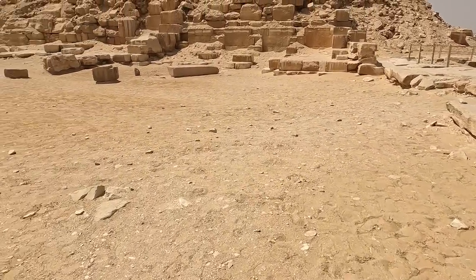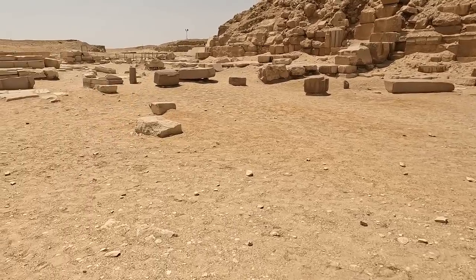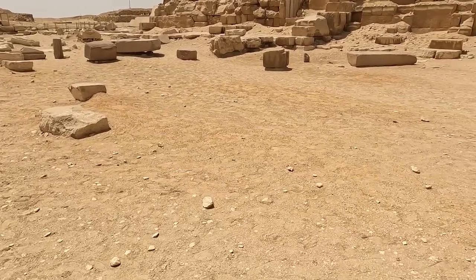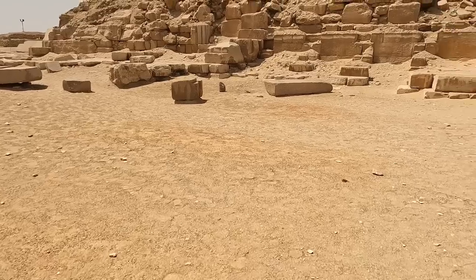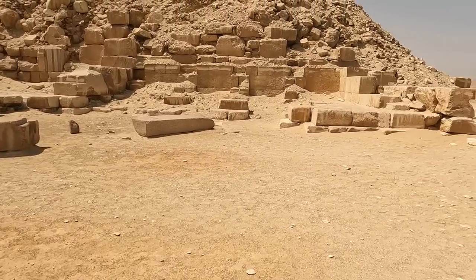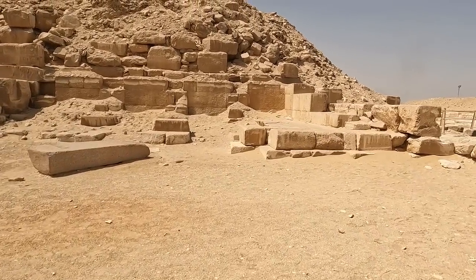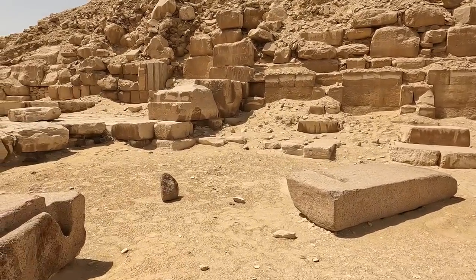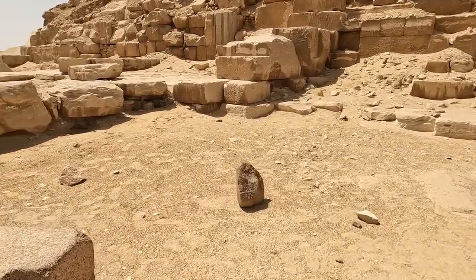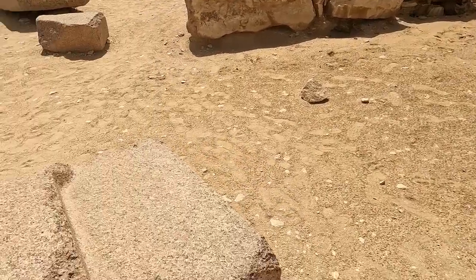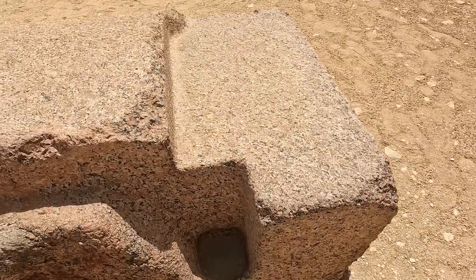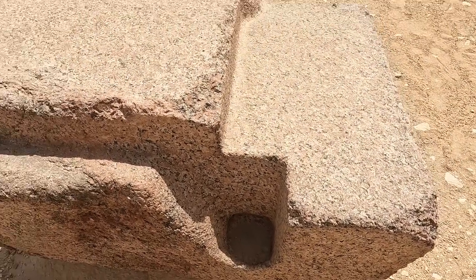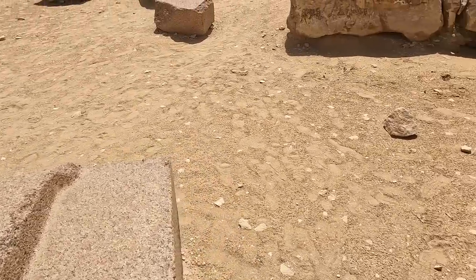Now, I know that this is a bit of a radical proposition, but I spent a lot of time examining those channels in Abu Sir, and there is a significant difference in the configuration of those channels and those here at the Pyramid of Wanis, which imply that there was a different function.